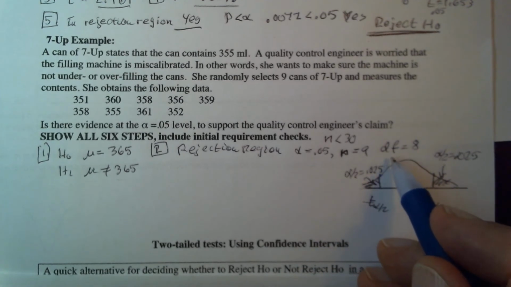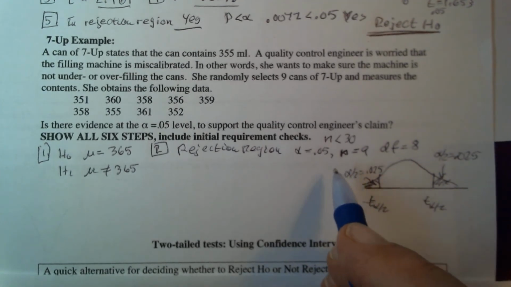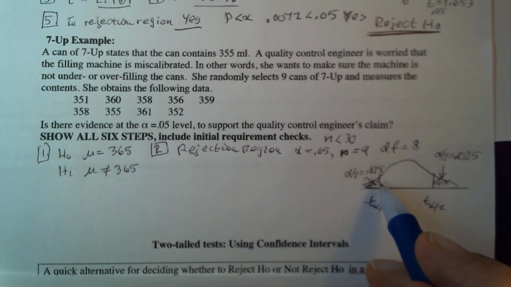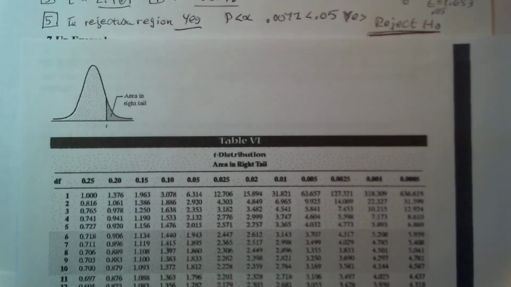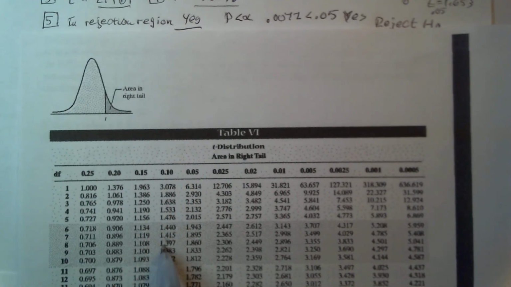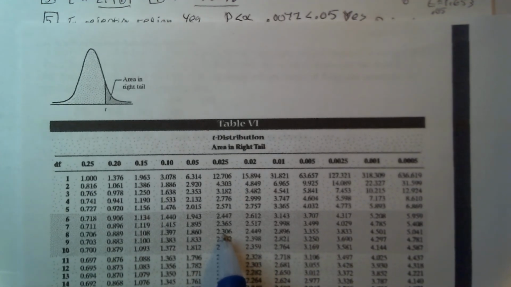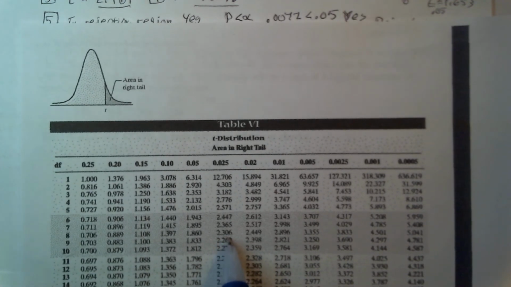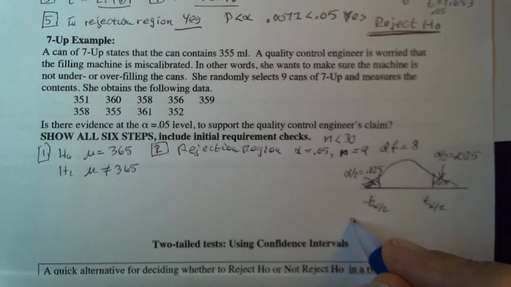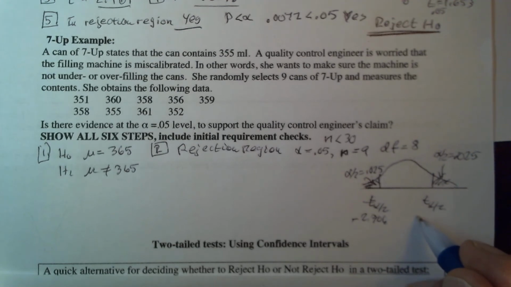For 8 degrees of freedom and 0.025 in each tail, the critical value is 2.306, so minus 2.306 here, and plus 2.306 here.